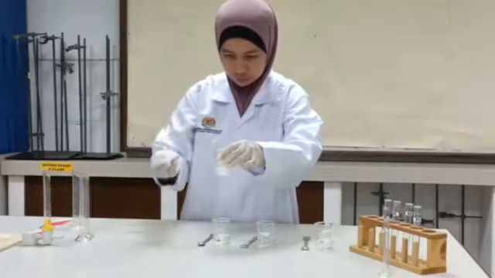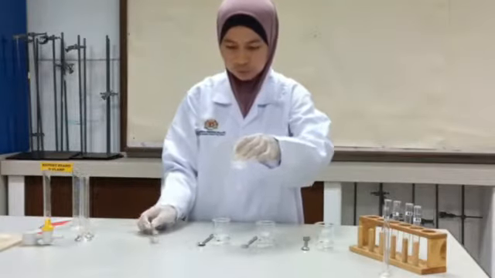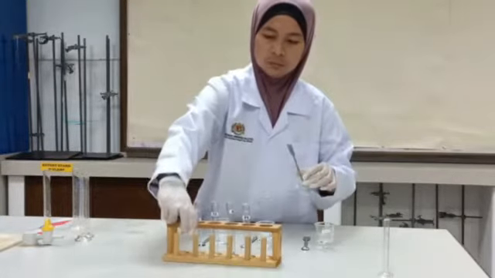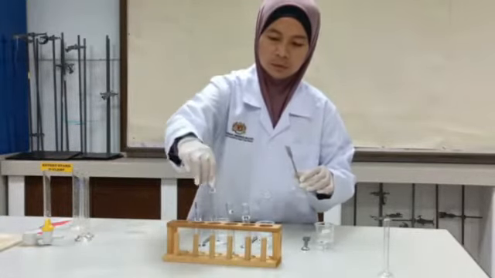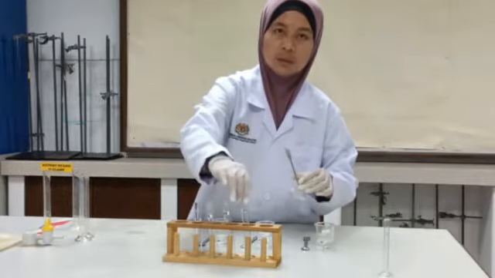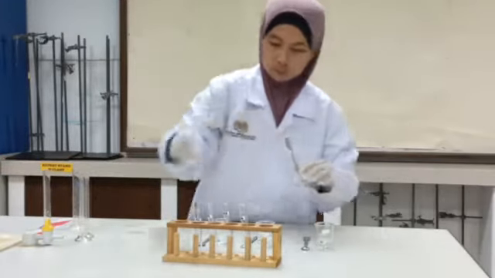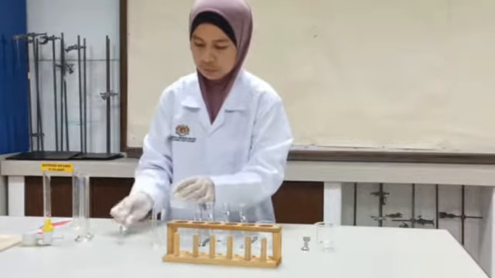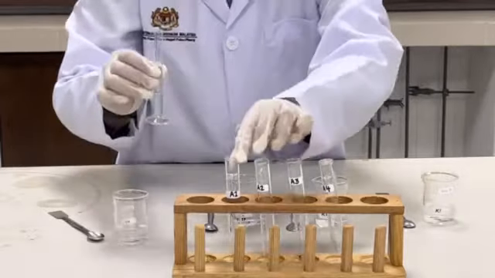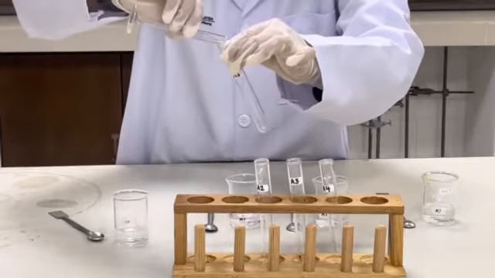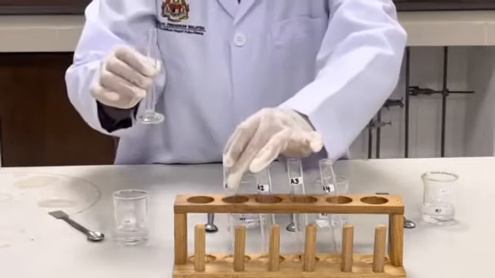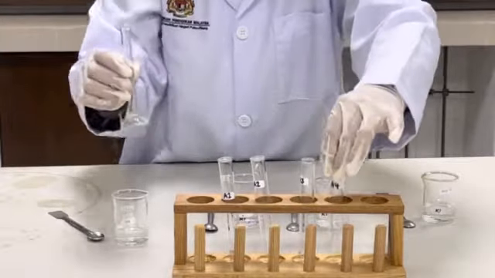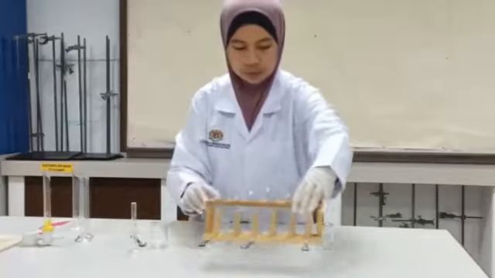Measure about 2 cm³ of salt A solution for each test tube: A1, A2, A3, and A4. We measure 2 cm³ and pour it into A1. Then we measure 2 cm³ into A2, A3, and A4, and we repeat with the other salts using the same method.